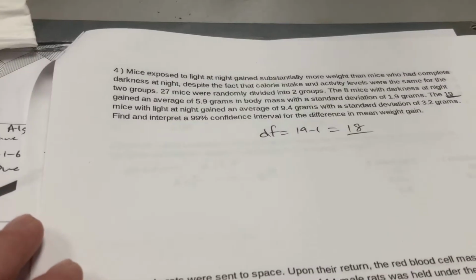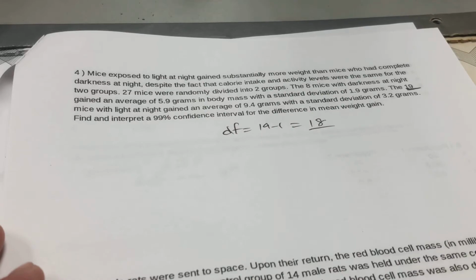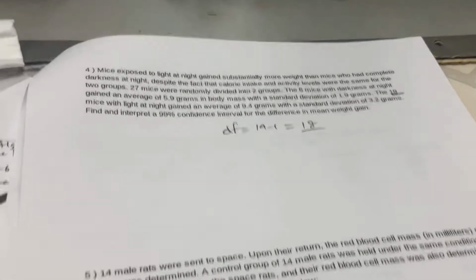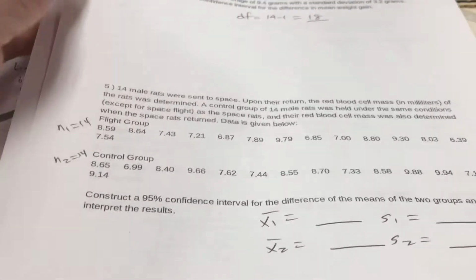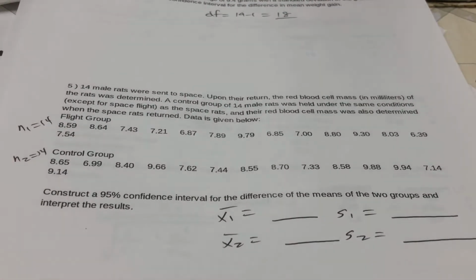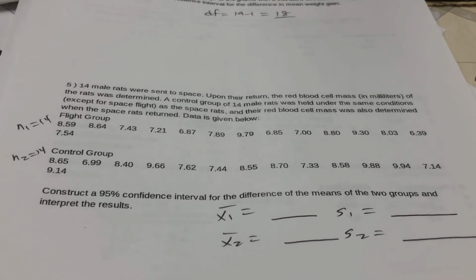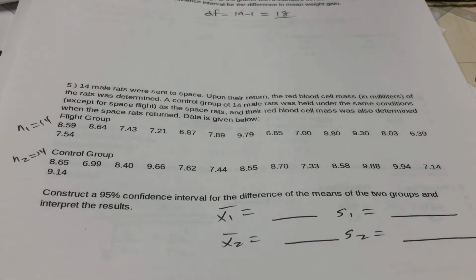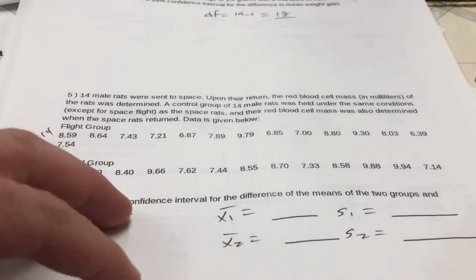Interpret. Here on number 4, talk about mice. Degrees of freedom 18. Interpret. 14 and 14 mice, so type that in. All our calculators can handle that. Tomorrow's a great day for typing this into our calculator. All right, 95% confidence interval for the difference of the means. Interpret your results.